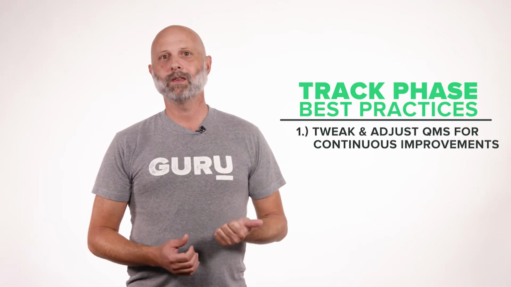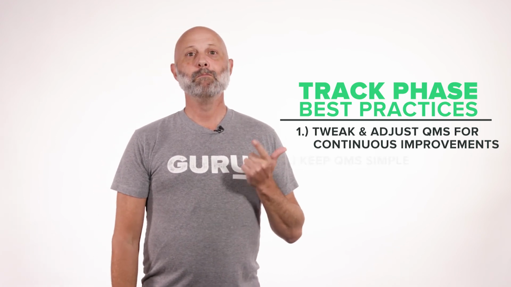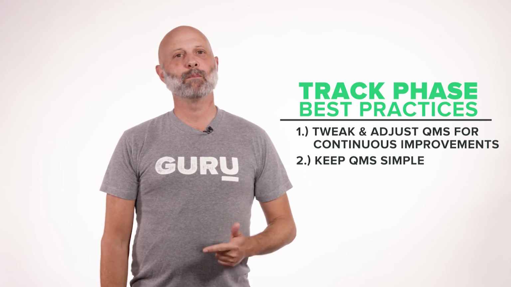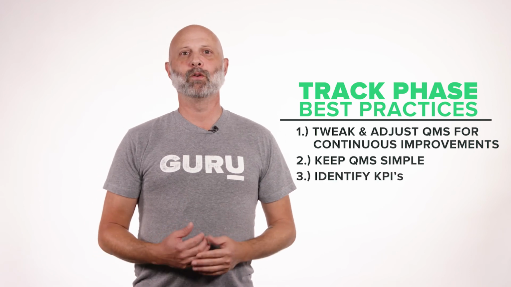I recommend following these 3 best practices during the track phase to help you maintain the health and efficacy of your world-class QMS. Number 1, tweak and adjust your QMS for continuous improvements. Number 2, make sure your QMS stays simple and right sized at all times. And number 3, identify a handful of key performance indicators or KPIs and use these to help drive QMS improvement initiatives. And that concludes our 5 phases of our S.M.A.R.T methodology for building a world-class medical device QMS.